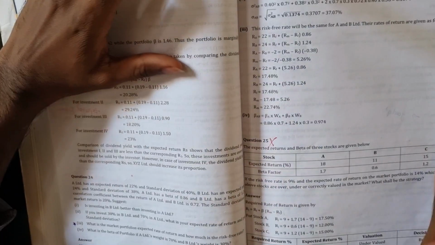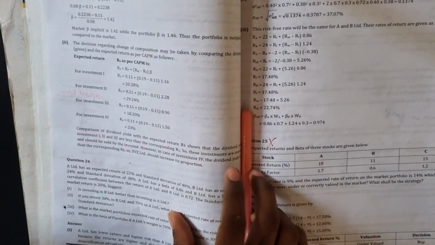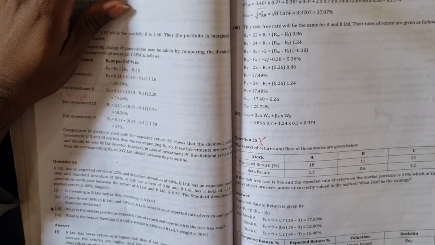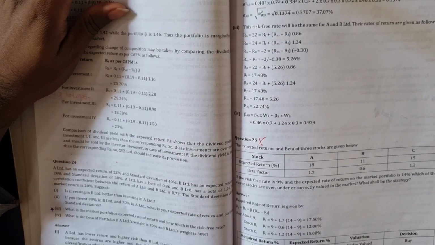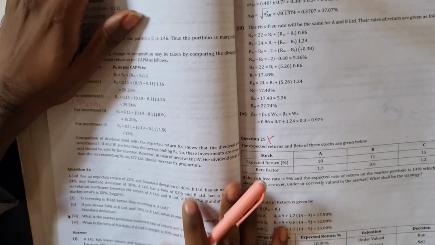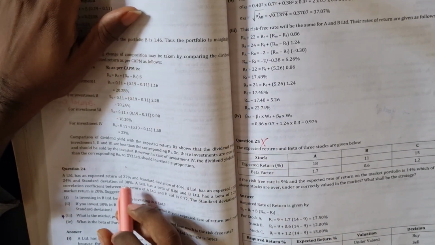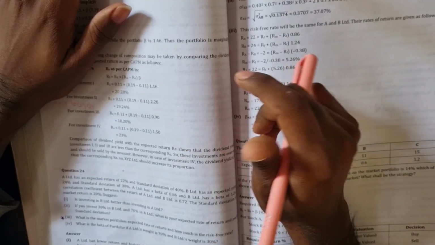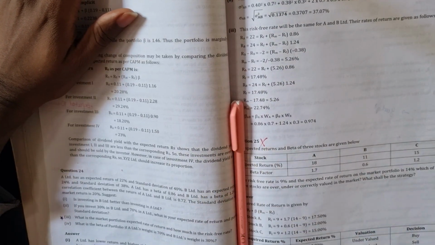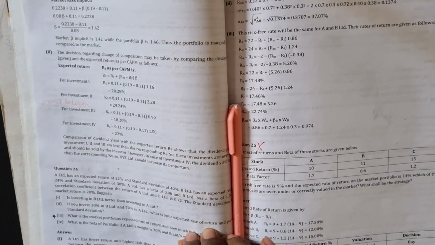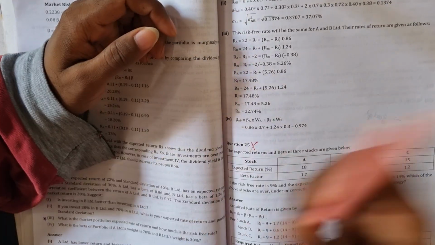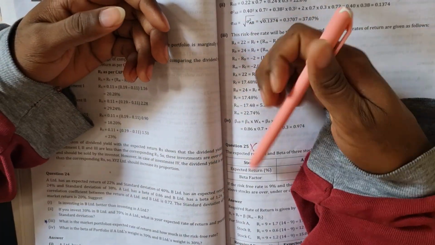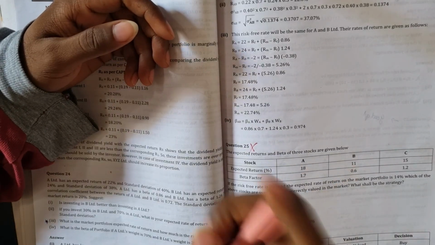Suggest what they are asking. Is investing in B Limited better than investing in A Limited? Now how will we take this decision? We will see return and risk: more return and less risk.